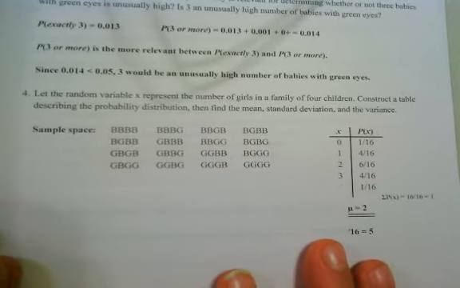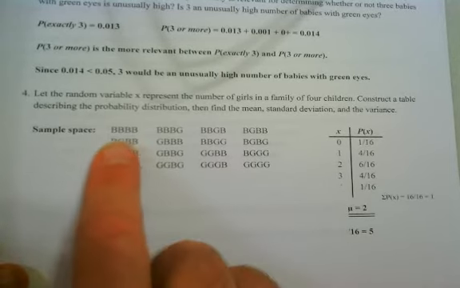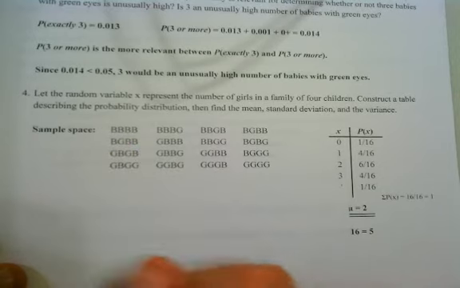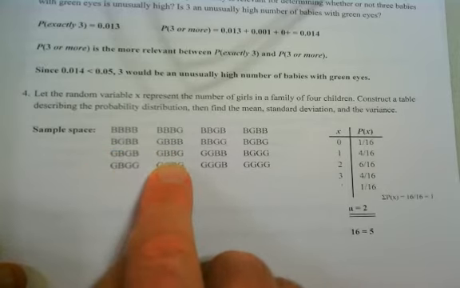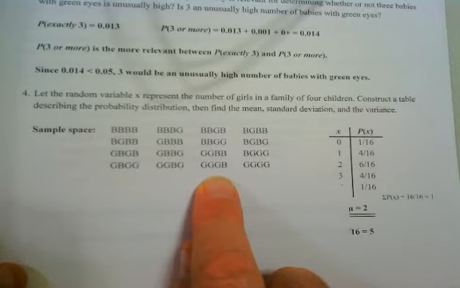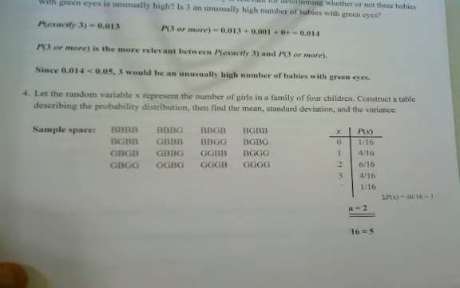This would be the sample space of 4 children. So the B's for boys, the G's for girls, all boys. This would be 1 girl, and then in other cases 2 girls, and then in other cases 3 girls. There are 16 possibilities. If you think about it this way, the chances of a boy or girl are, you have 2 outcomes, 4 of them, so 2 times 2 times 2 times 2, that's 16 possible outcomes.